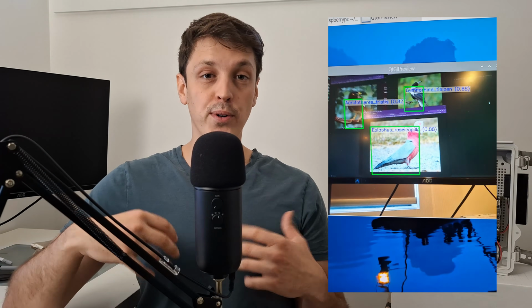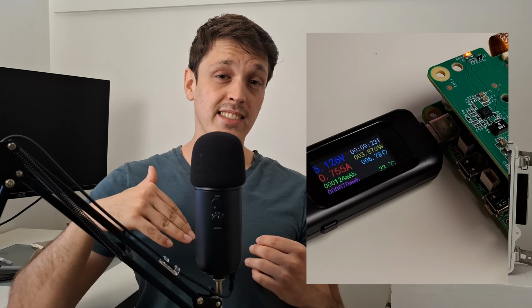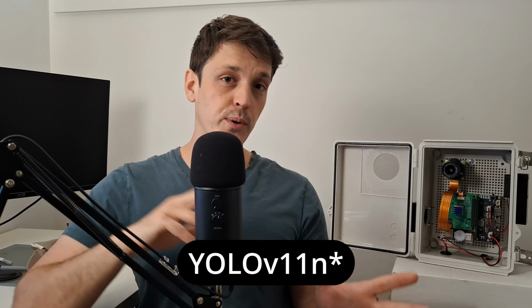So the current model I've got on here can detect and identify 30 common bird species that we've got here in Victoria, and it's processing a resolution of 640 by 1280, so that's height by width. This thing can easily run that at 30 frames a second while only using about 6 watts of power, but I'm actually only running it at 5 frames a second, and so it's using much less than 5, maybe 4 to 5 watts of power, which is pretty good, especially for a model of this size.